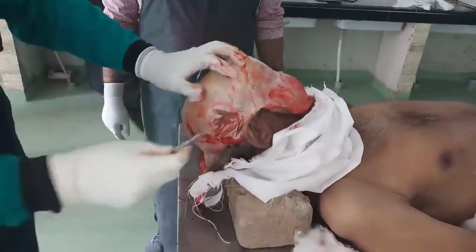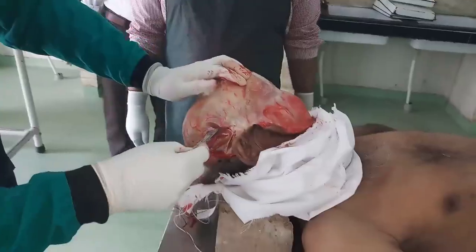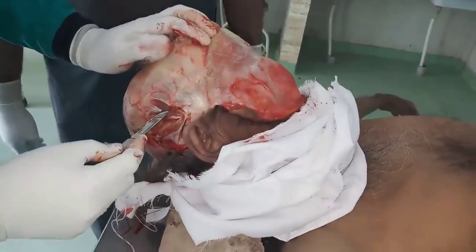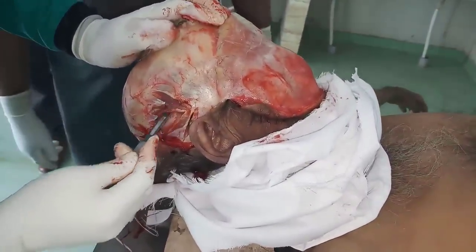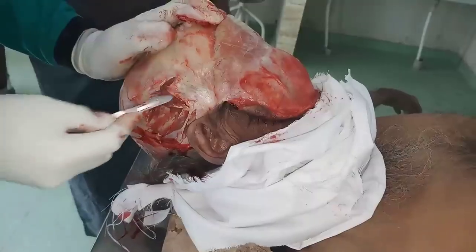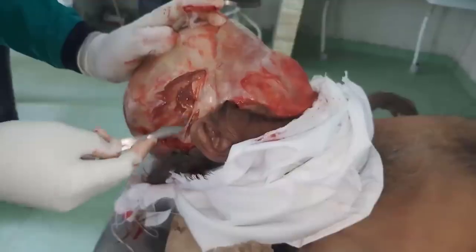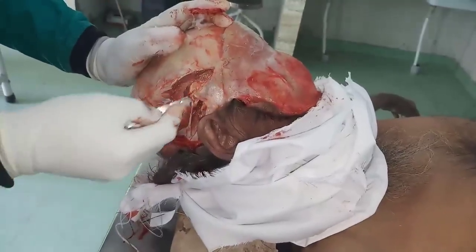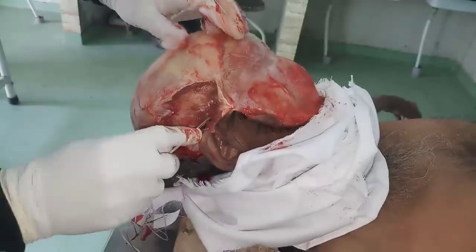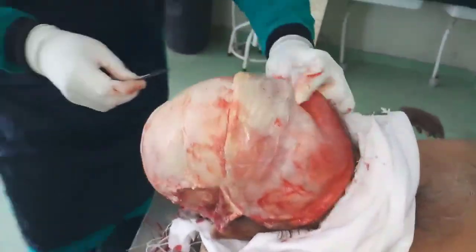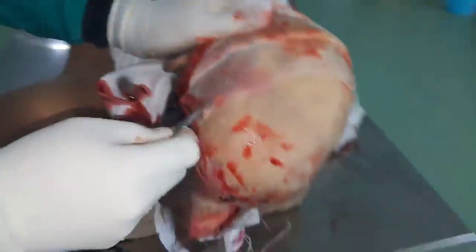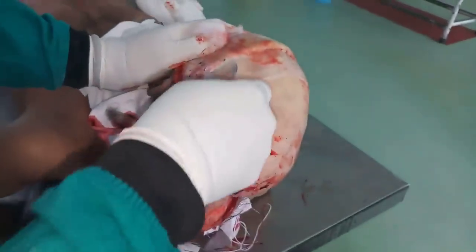Now the next step is to identify the temporalis fascia. This is the temporalis fascia. Underlying is the temporalis muscle. We will cut the temporalis muscle and fascia like this. By this swipe of the knife, the temporalis fascia and temporalis muscle are cut. Similarly, on the other side, we'll cut the temporalis muscle and the fascia.